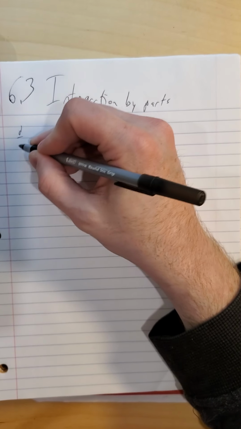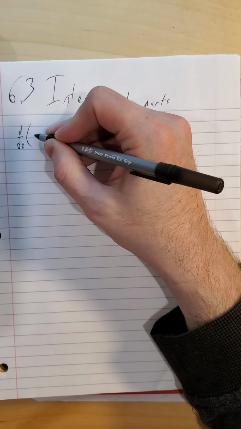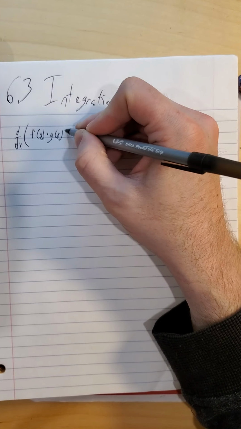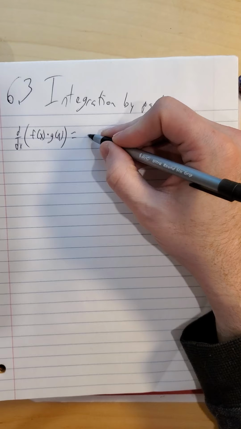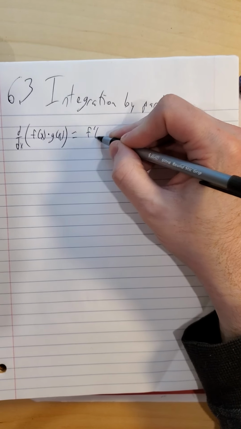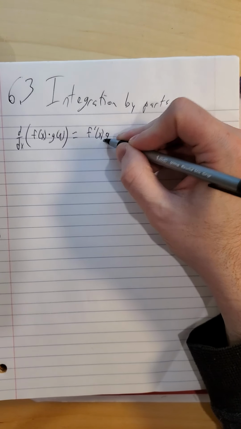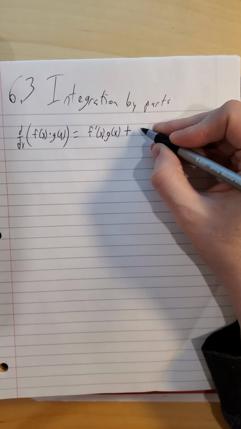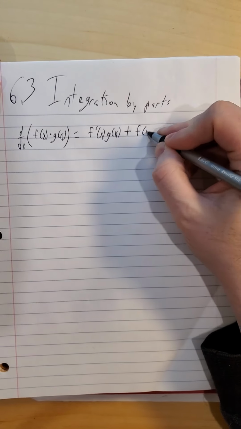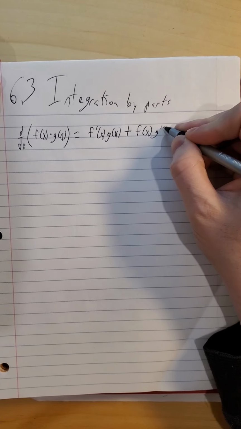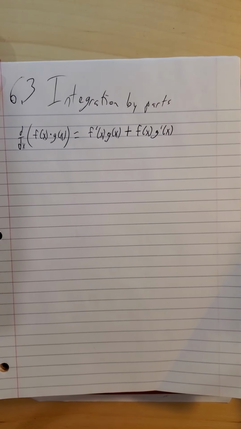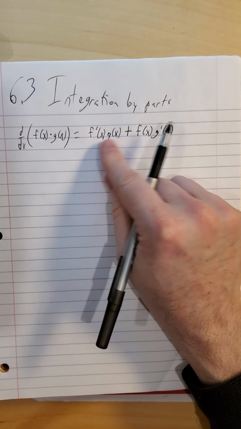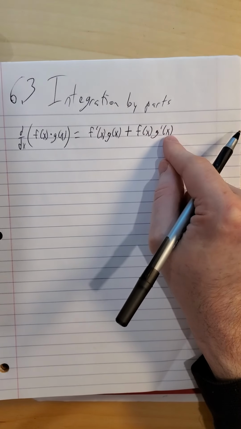If you'll recall, the derivative with respect to x of f of x times g of x: we took the derivative of f of x, multiplied it by g of x as it was, and added that to keeping f of x and differentiating g of x. So differentiate one, keep the other, trade roles.